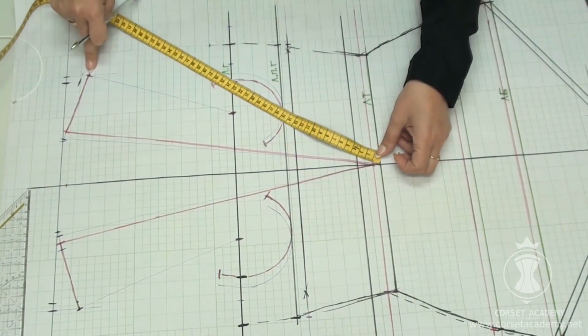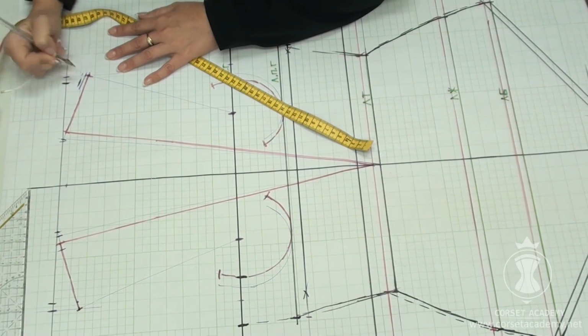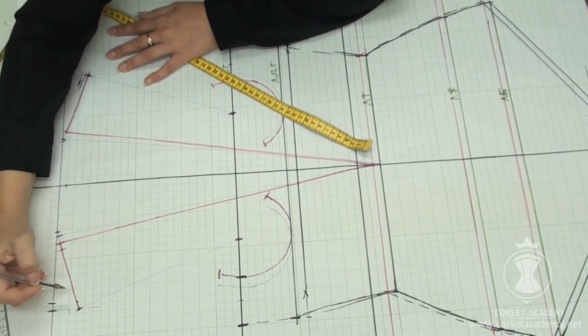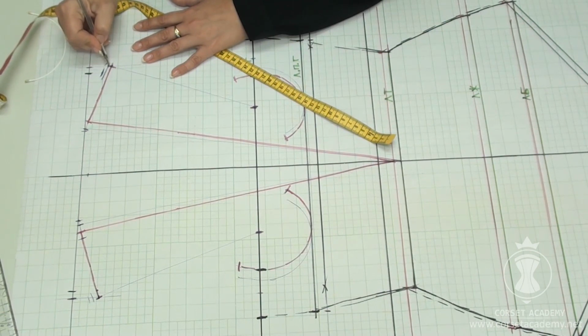In order to build up the armscye, I will use the average of the front and the back shoulder slopes, i.e., lift the armscye up by 0.5 centimeters at the front and lower it by the same value at the back to even things out. That totally works for knitted fabric.